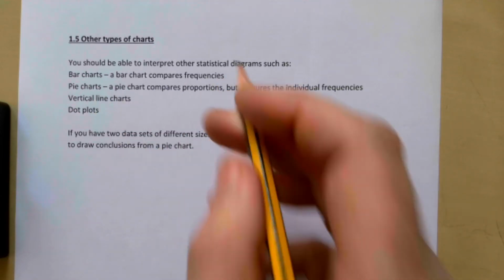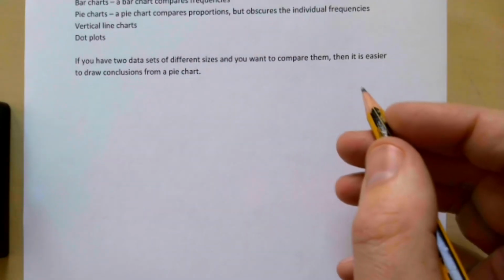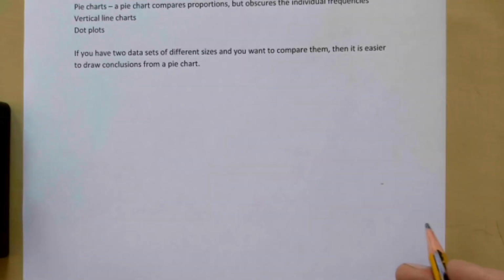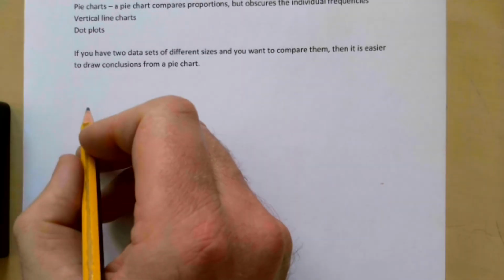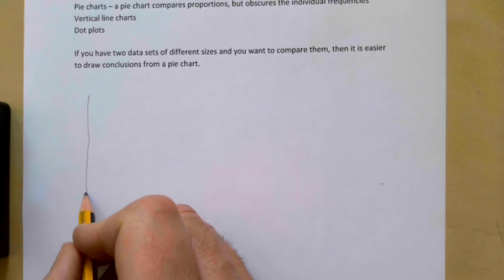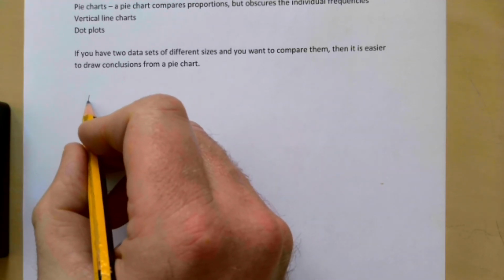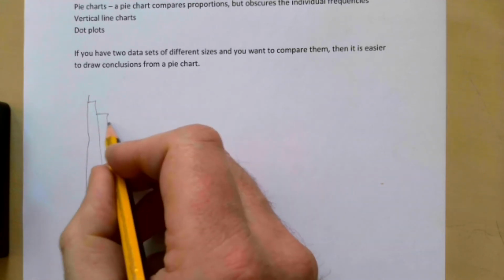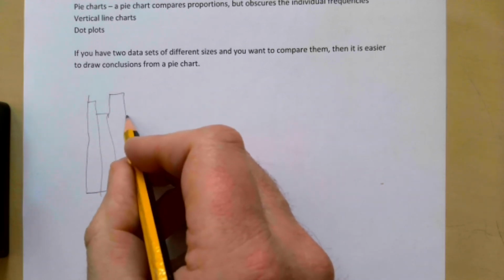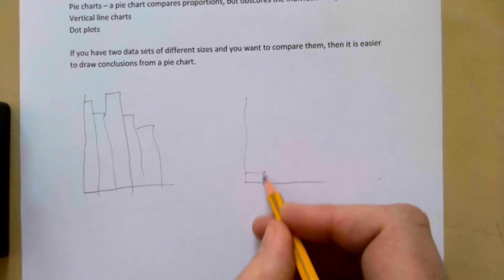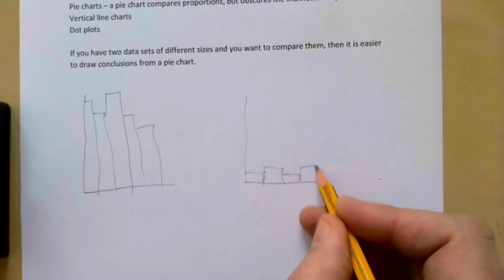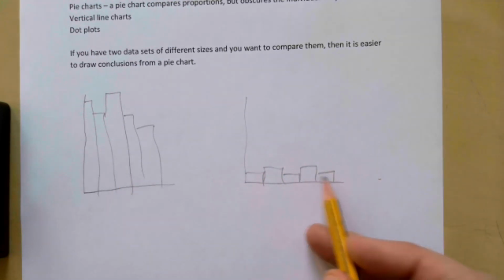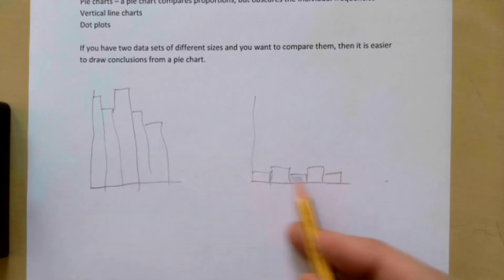If you wanted to compare two different schools, and one school has 3,000 pupils and the other one has 300 pupils, your bar charts are going to look like this. I'm just making this up off the top of my head. Say this is the big school, and then the small school. And it's very, very hard to compare, if you're trying to compare the amount in each year group or people who pick different sports or whatever it is.